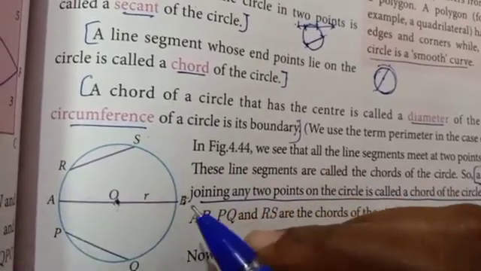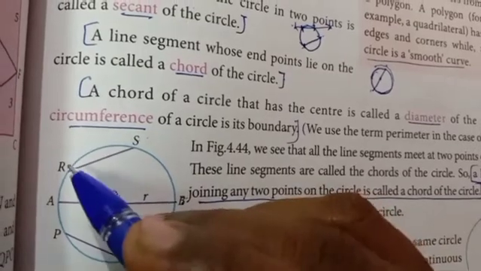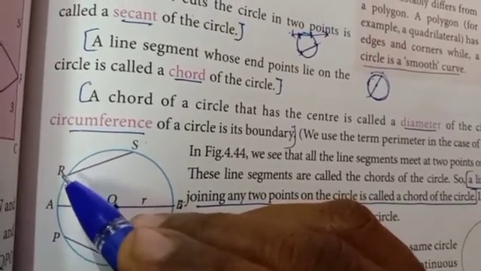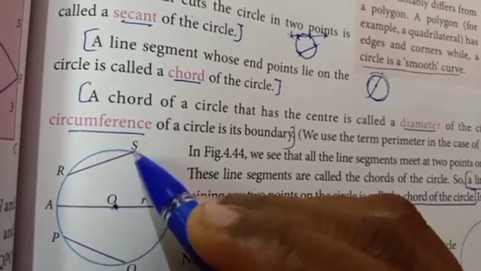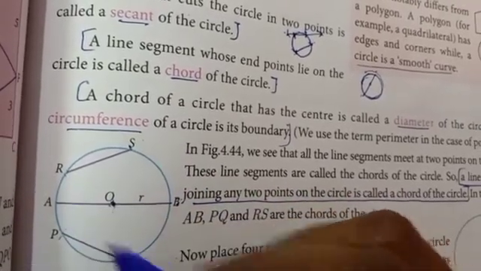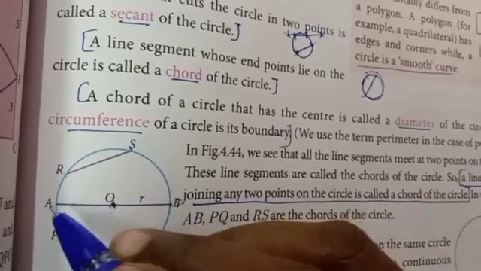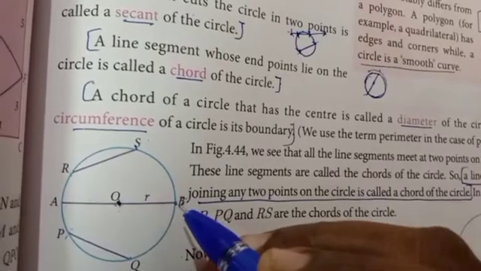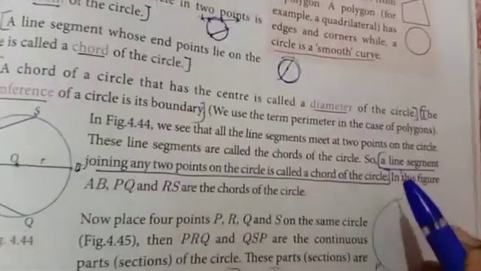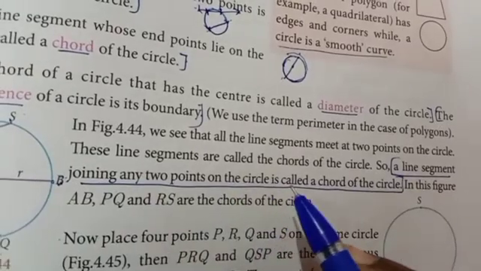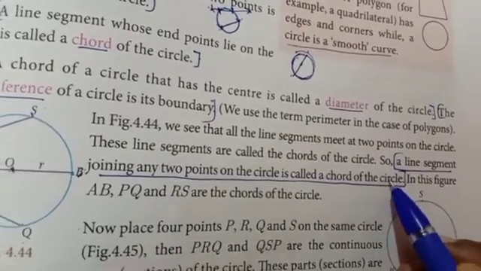The longest chord. What is the meaning of chord? A line segment whose end points lie on the circle. This is a chord. This is a chord. This also is a chord. This is called a diameter. So the longest chord is the diameter. So a line segment joining any 2 points on the circle is called a chord of the circle.